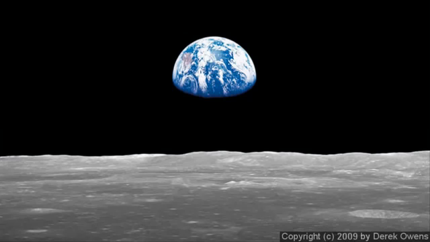This is a famous photograph. It's called Earthrise, and this was taken from the moon. There were a lot of photographs like this taken from the Apollo missions that went to the moon. And this particular photograph was taken from Apollo 11, which was the first mission to actually land on the moon, where people got out of the spacecraft and walked around on the moon.